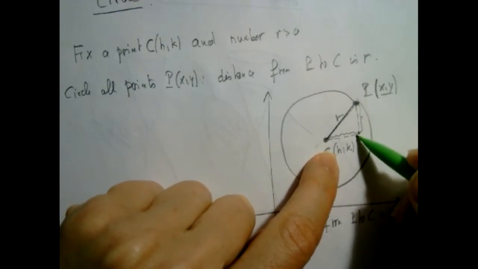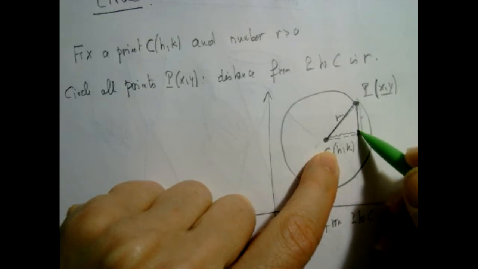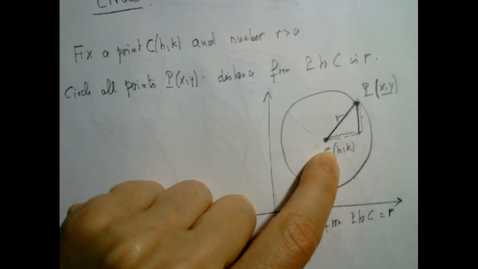Can anybody tell me using the picture? What's this vertical displacement? Quickly, all of you, look at the picture. How much do we have from here to here? Anyone? Would it be x minus h?